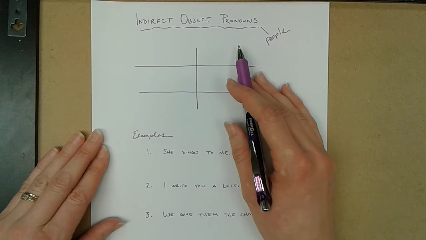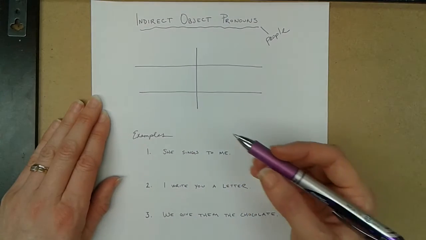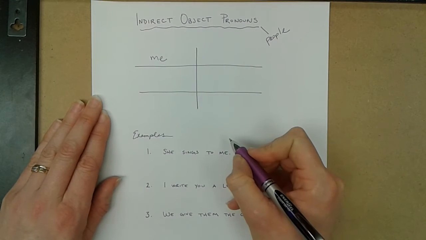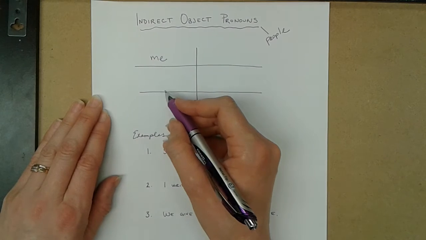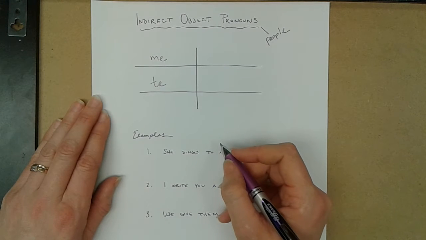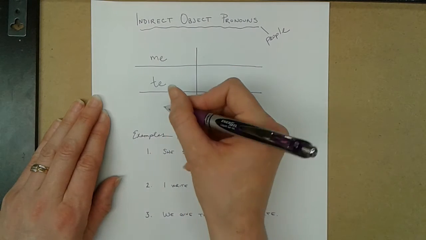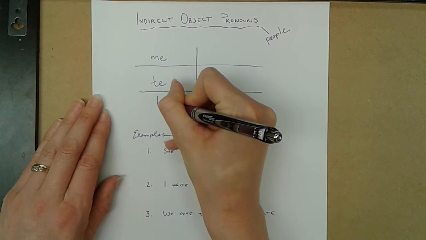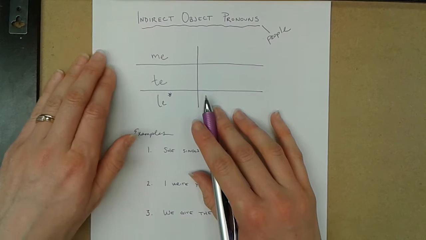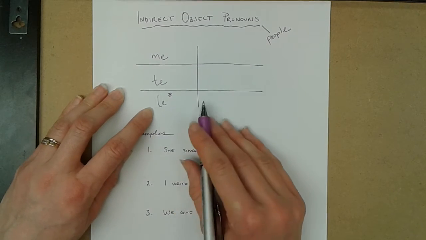All right, so indirect object pronouns, that is when an action is directed at a person. So if the action is directed at me, I'd use me. If the action is directed at you, I would use te. If the action is directed at him or her or you, formal, when you're using usted, it's le. And I'm going to put a star by it because when we look at direct and indirect object pronouns together, there will be something different that happens here. So keep that in mind.